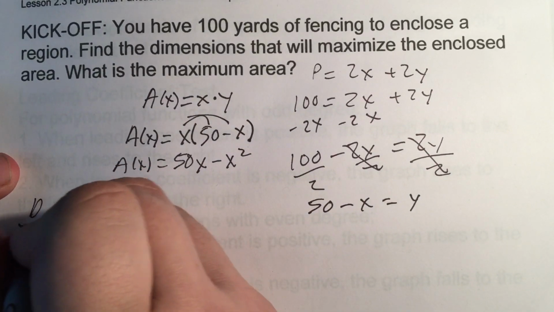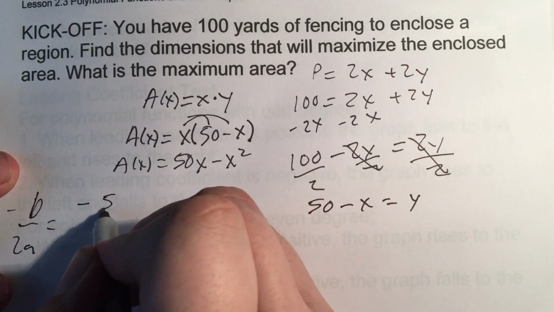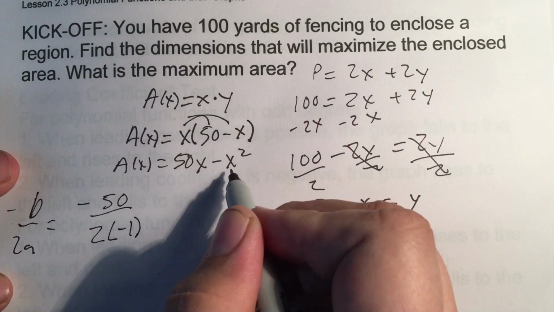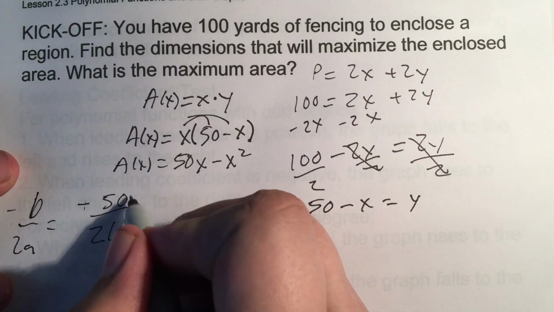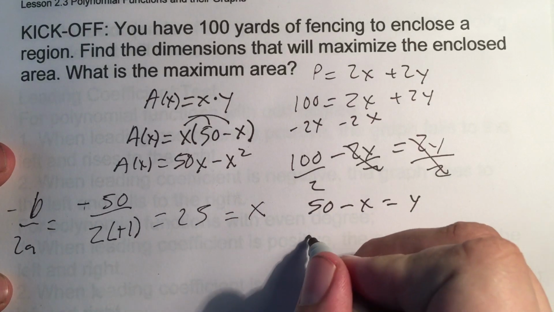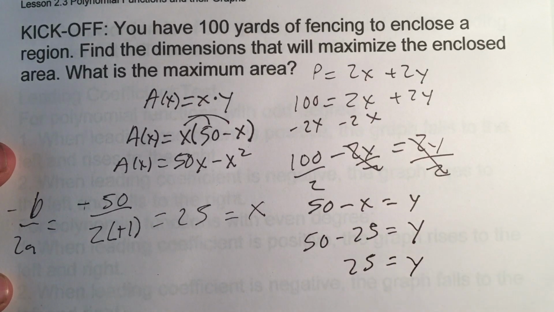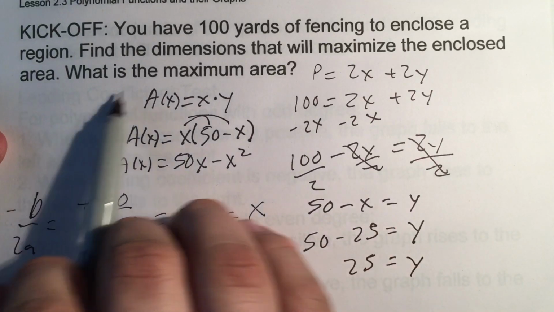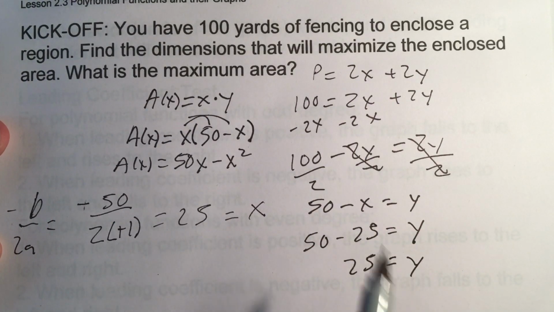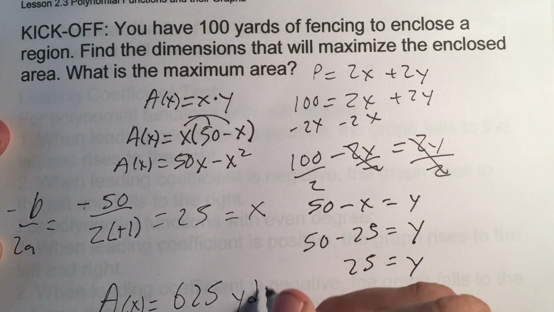So over here we're going to do negative b over 2a. Negative b is going to be 50, because remember the b is always with the x, over 2 times a, which is negative 1, because that's what's in front of x squared. So the negatives cancel, and 50 over 2 equals 25, which is what x is. If x is 25, 50 minus 25 gives us y, so in other words 25 is y. To get the max area, because we always have to check how we answered the question, the maximum area is x times y, so 25 times 25, A of x would equal 625 yards squared.